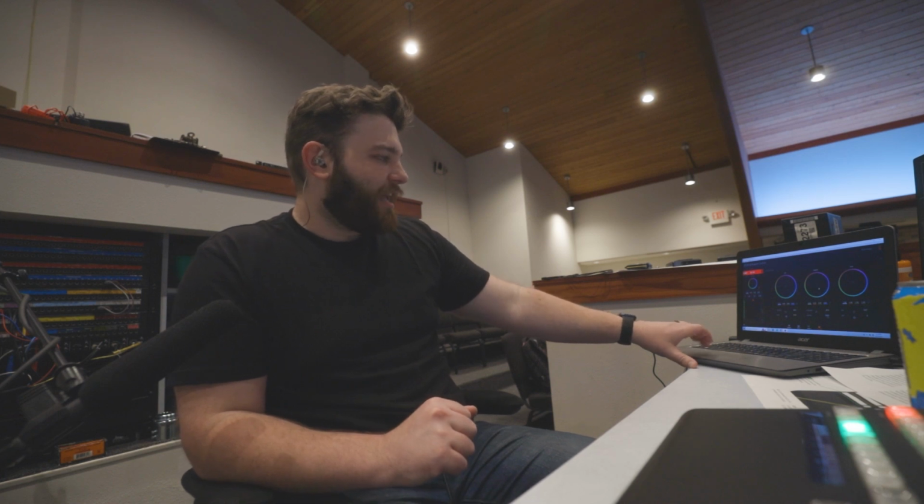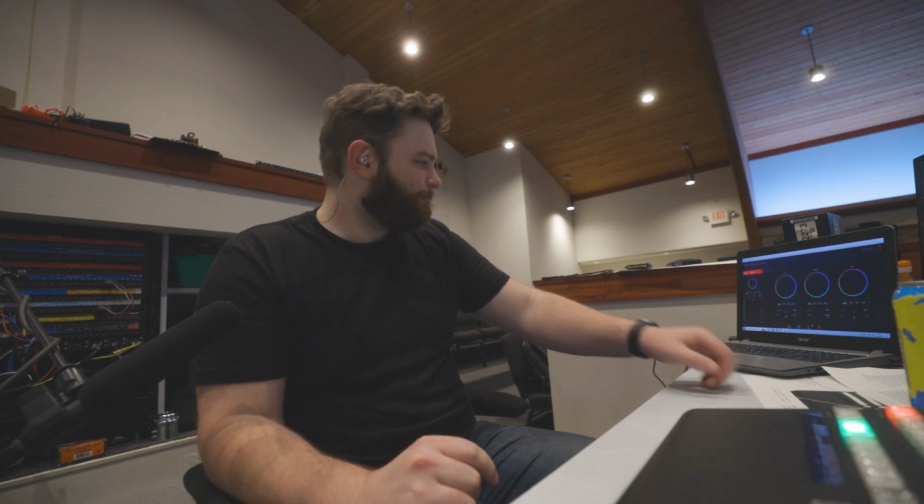You have your lift and your gamma, again different values, and you have sliders here at the bottom that will also control different values as well. Not things that you should be worried about, but I will explain those in a future video.